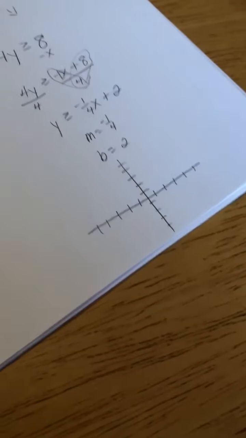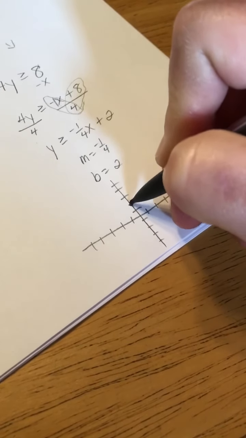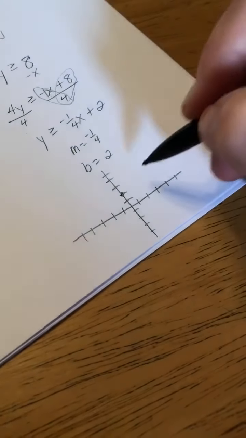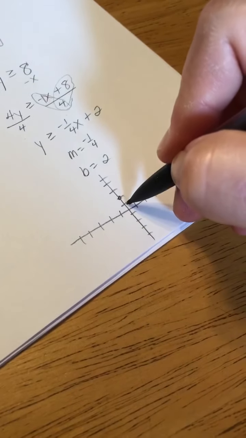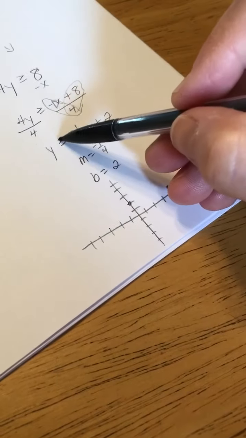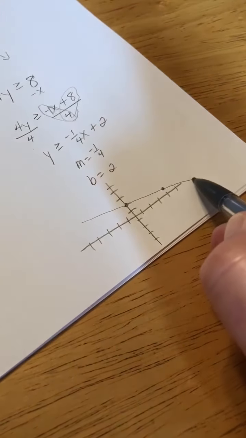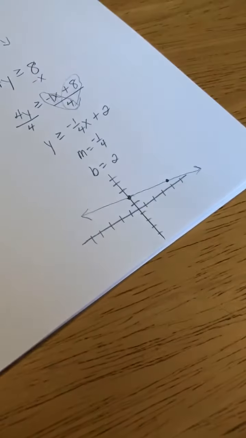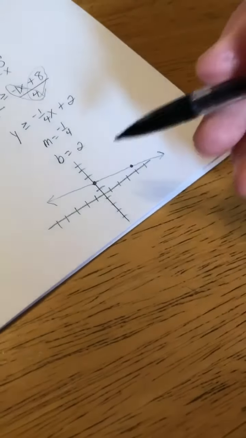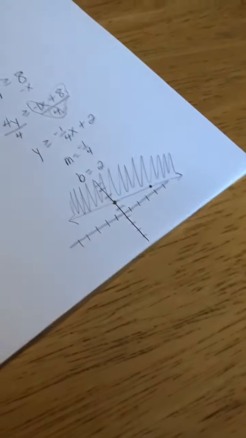Name your m and your b correctly. So I graph b first on the y-axis, so at 2. And then it's a -1/4, so I go down 1 to the right 4. It is greater than or equal to, so I draw a solid line. And it is greater than, so we shade above. And that is it.